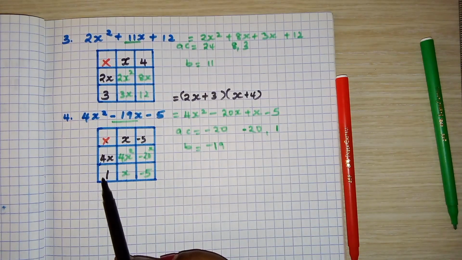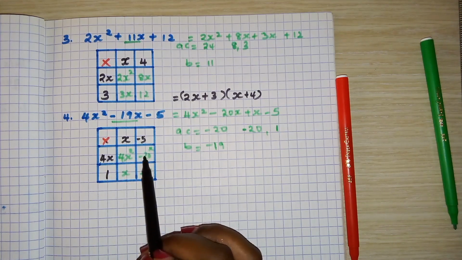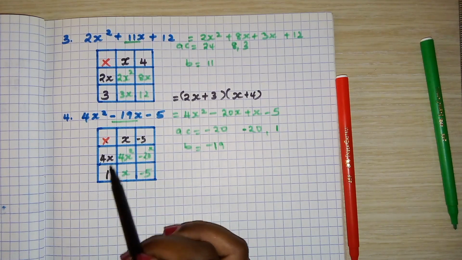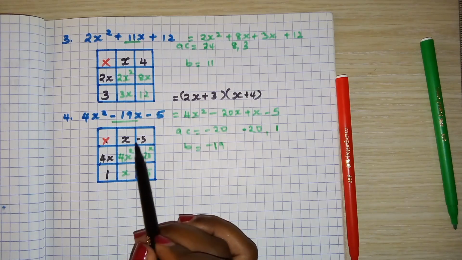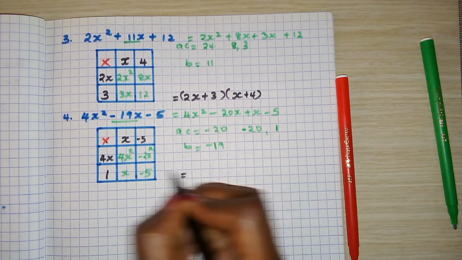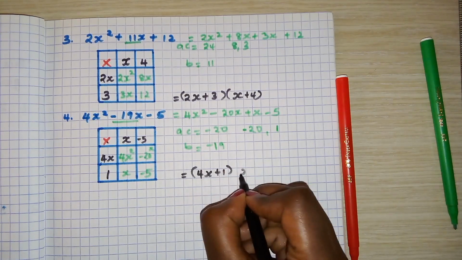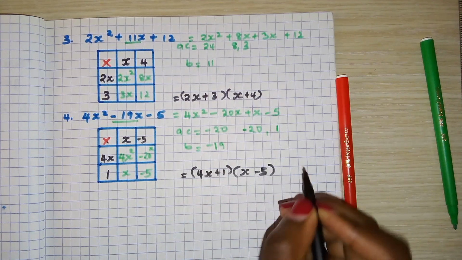So let's see if this one works. 4x times x is 4x squared, 4x times negative 5 is negative 20x, 1 times x is x, 1 times negative 5 is negative 5. So we're on the right path. Now we write these 2 factors, 4x plus 1 and x minus 5.